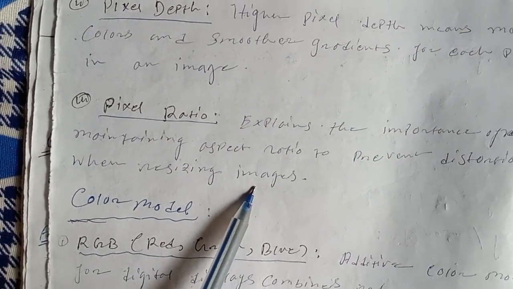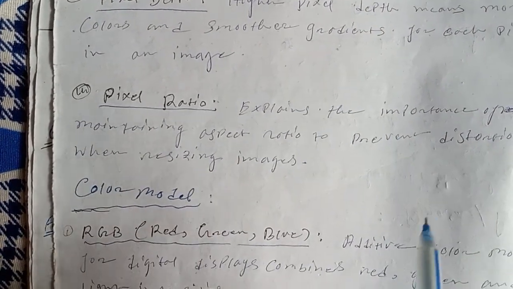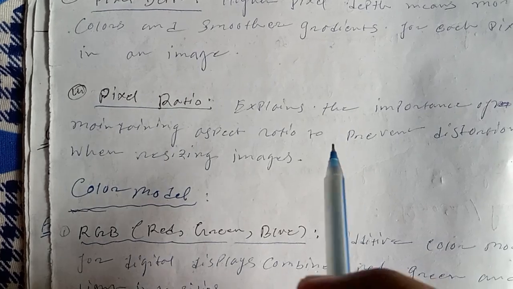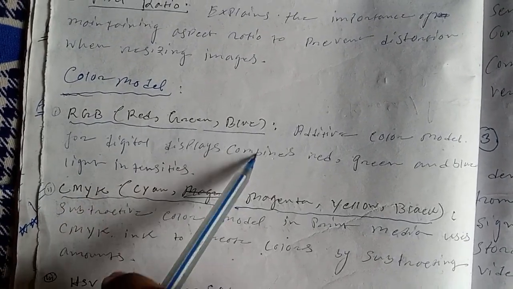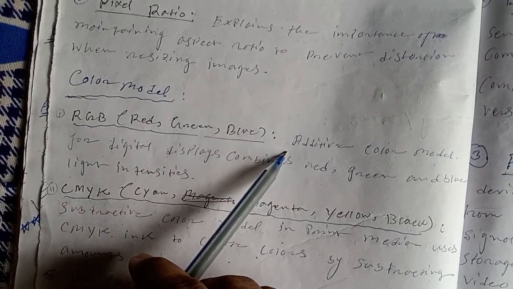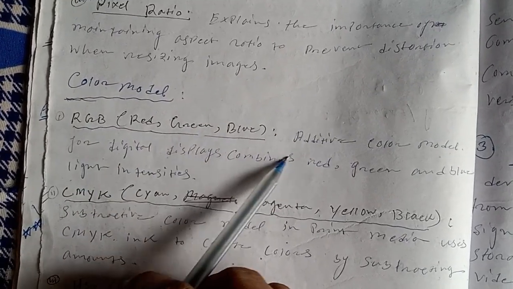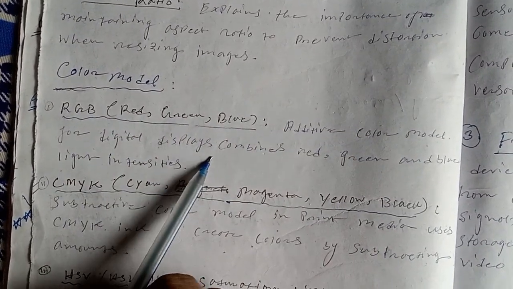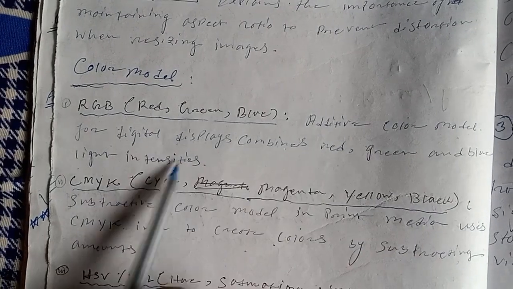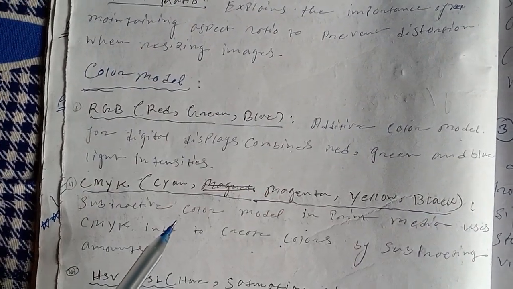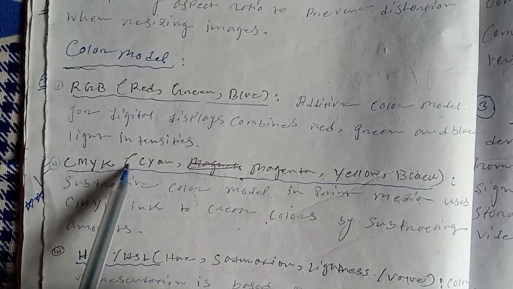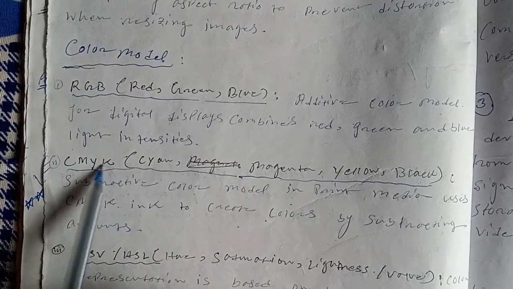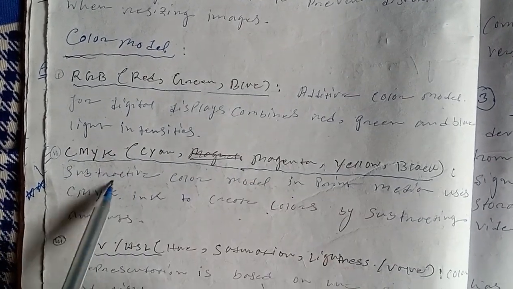Then color models. Inside the color models we have RGB, red, green, blue, an additive color model for digital displays that combines red, green, and blue light in varying intensities. And CMYK: C for cyan, M for magenta, Y for yellow, and K for black.